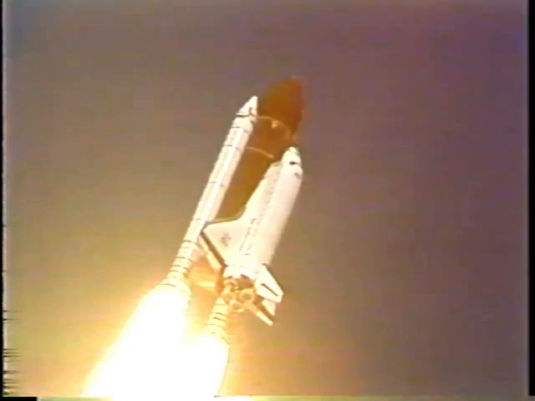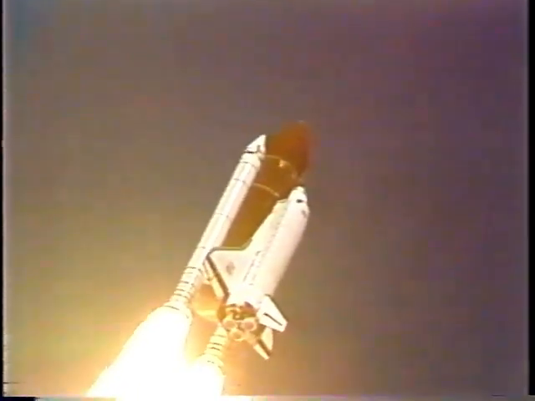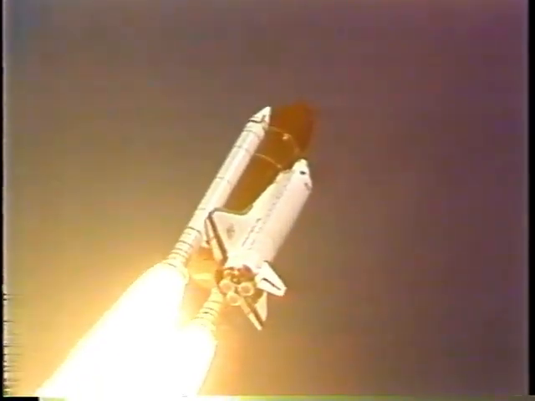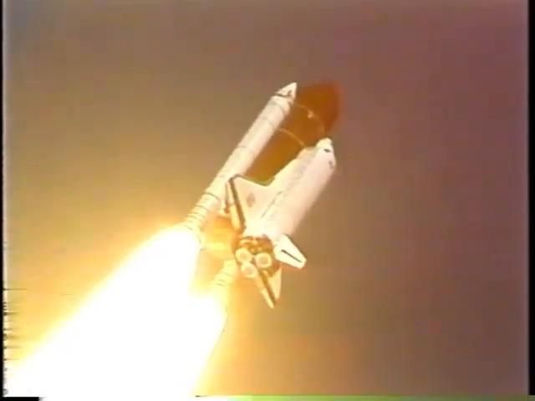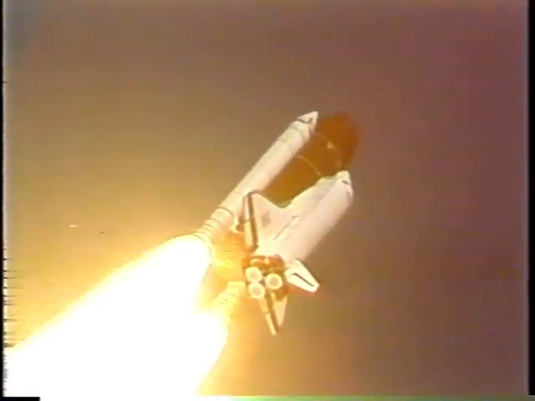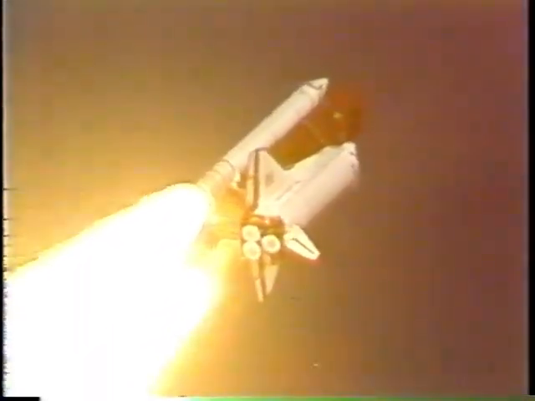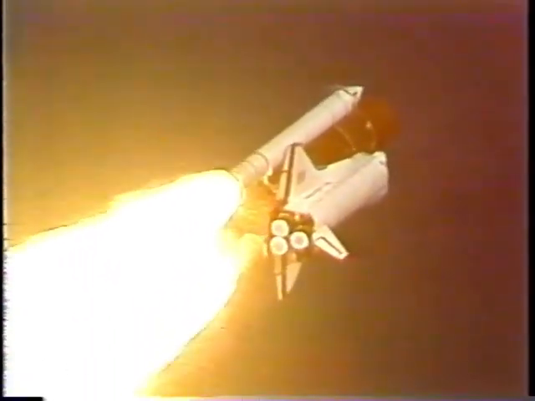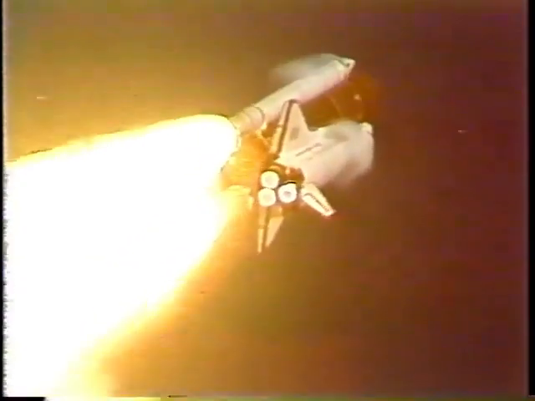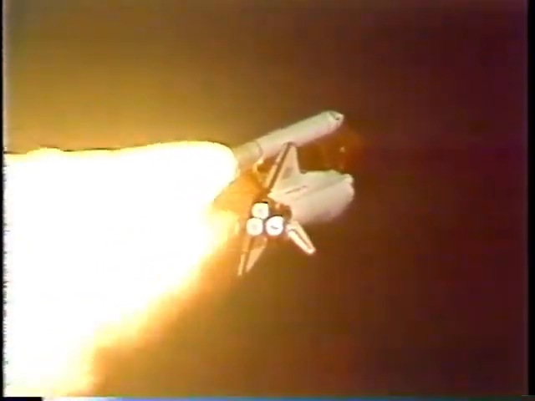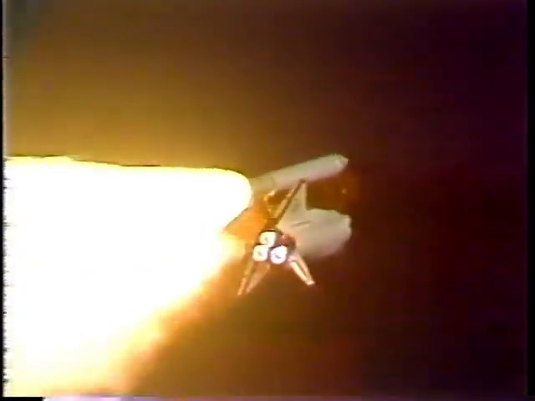30 seconds since liftoff. Endeavour's already traveling 450 miles an hour. Altitude 1.5 miles. Downrange from the launch pad 1 mile east. 3 engines now throttled back to 2/3 throttle to prepare the spacecraft to pass through the area of maximum air pressure.